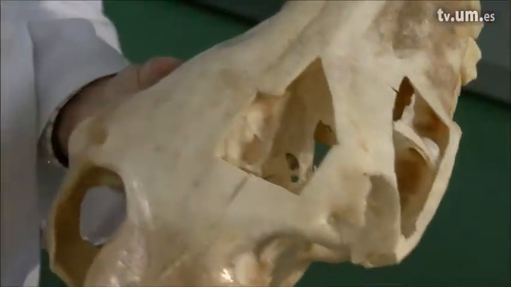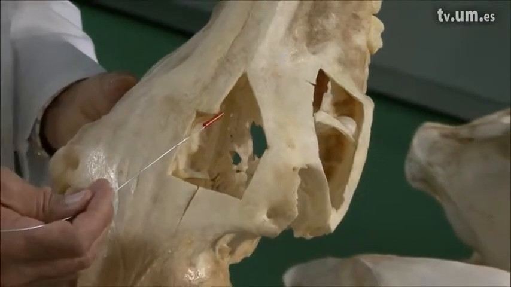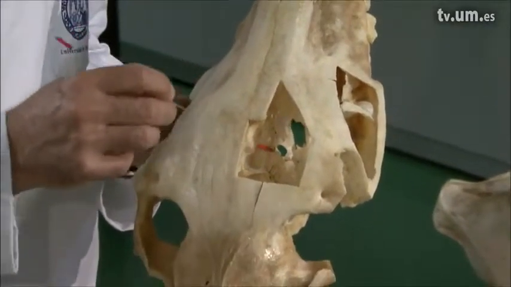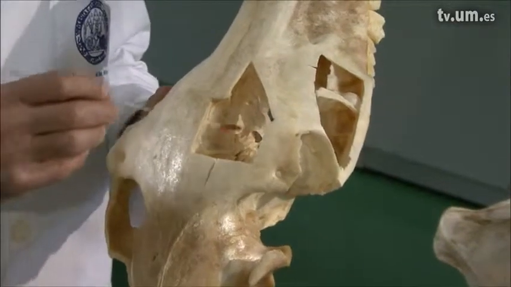The frontal is also a hollow bone. In the horse, the frontal bone joins the sinus of the dorsal nasal turbinate. Thus, in the horse, the frontal sinus should rather be named conchofrontal sinus.